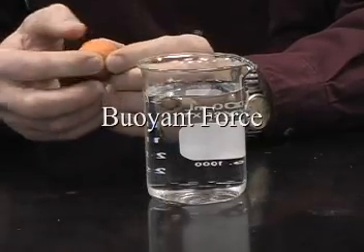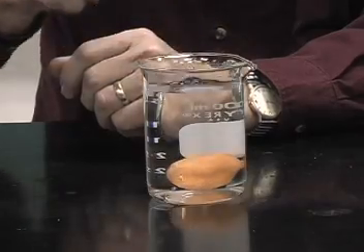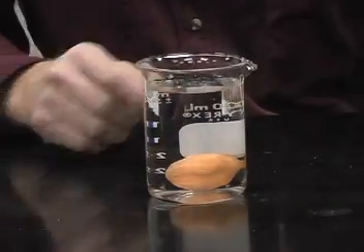And if I drop the modeling clay into the beaker, it sinks to the bottom.